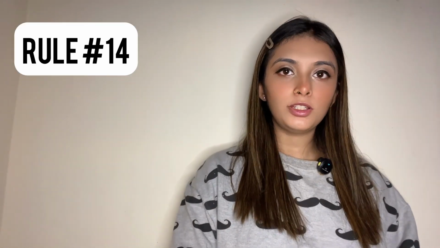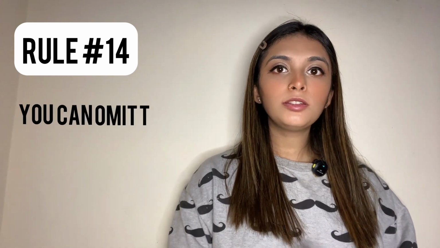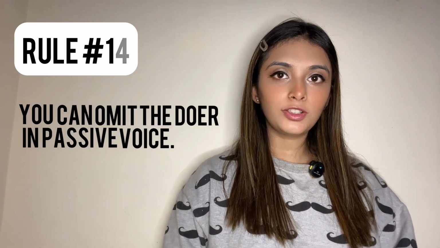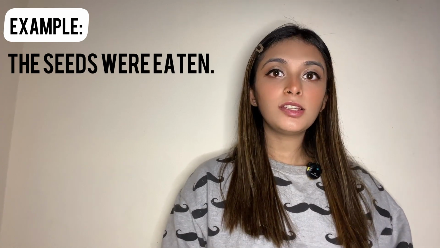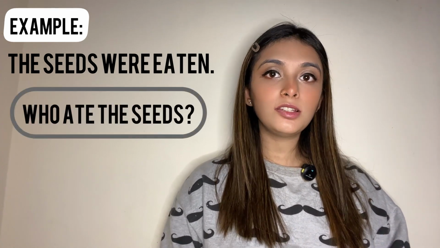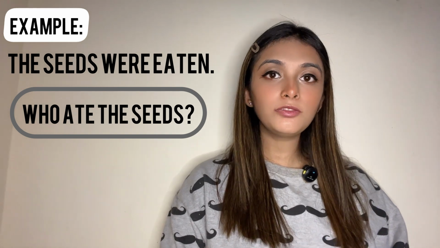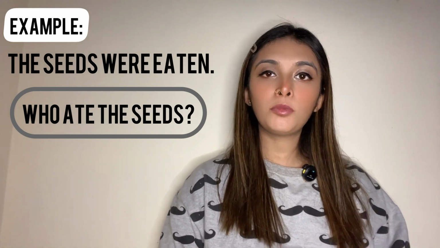Rule number 14. You can omit the doer in passive voice. Example, the seeds were eaten. This version doesn't say who ate these seeds, which is fine if the doer is not important.